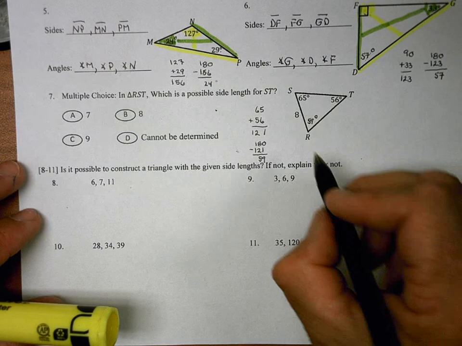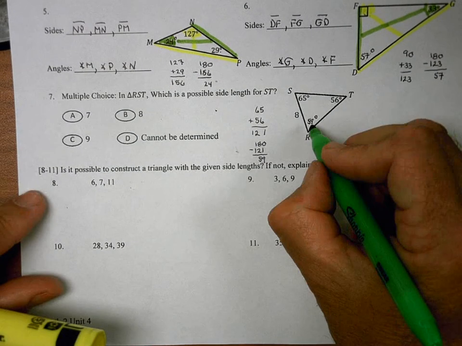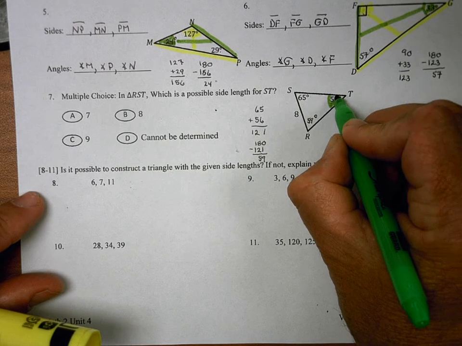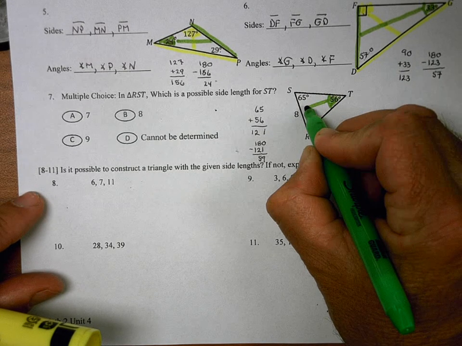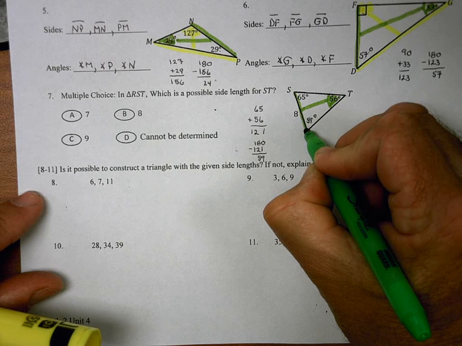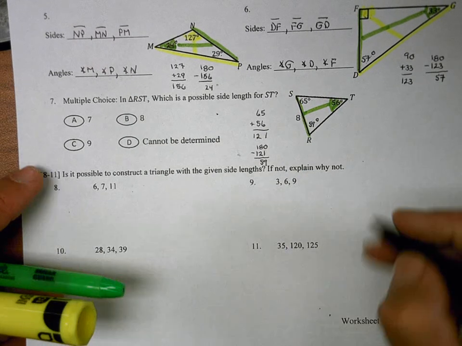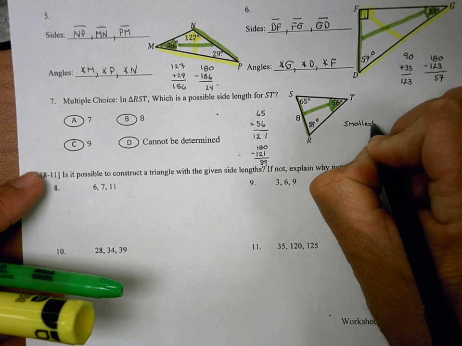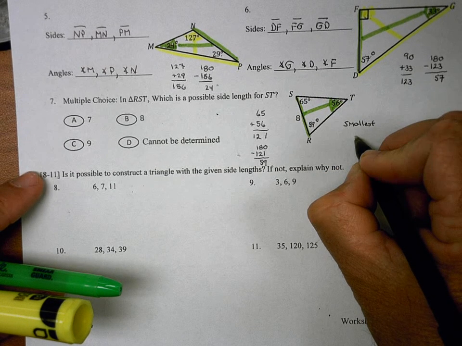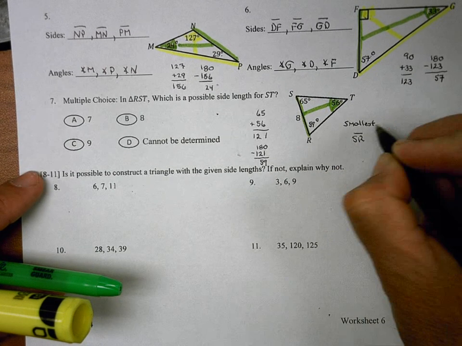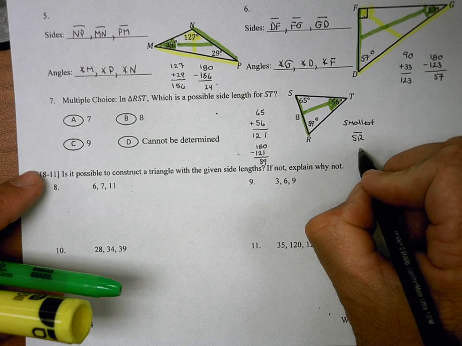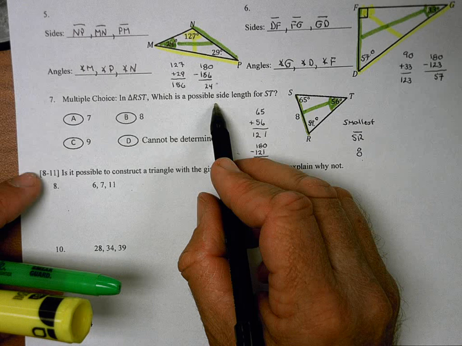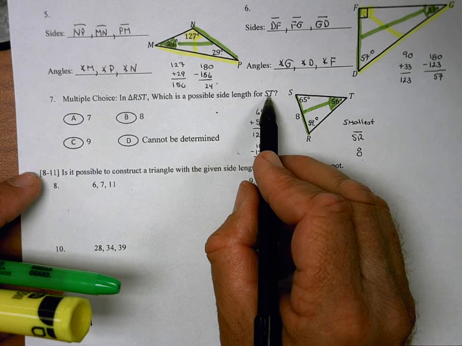Well, remember, it's helpful because if angle T is my smallest angle, it's 56 degrees, that means then SR has to be my smallest side. So I know that my smallest side, or my shortest side, I guess would probably be the proper way to say it there, is going to be side SR. Okay, and SR is 8. So that means I want to know, all right, which is a possible length for ST?